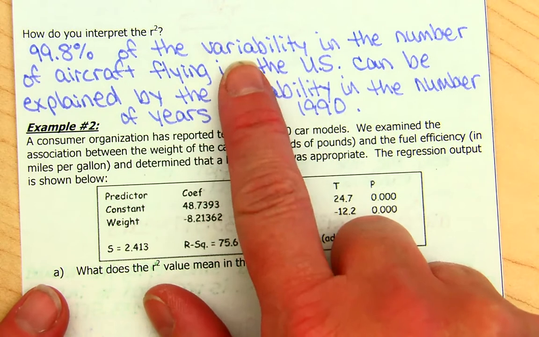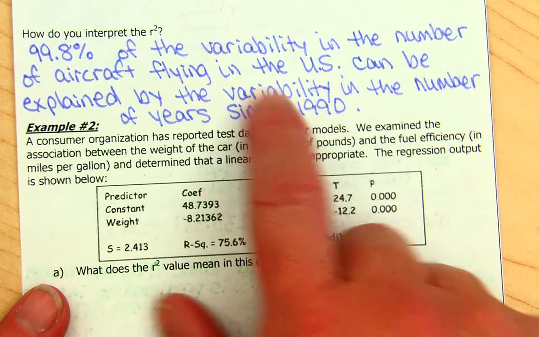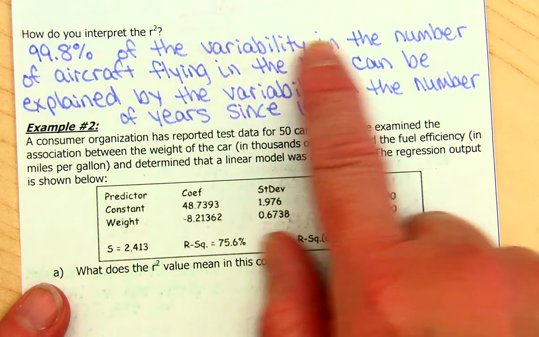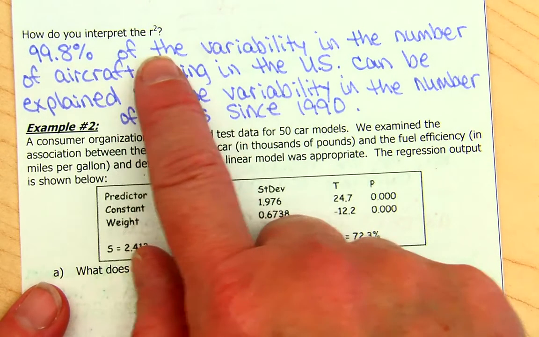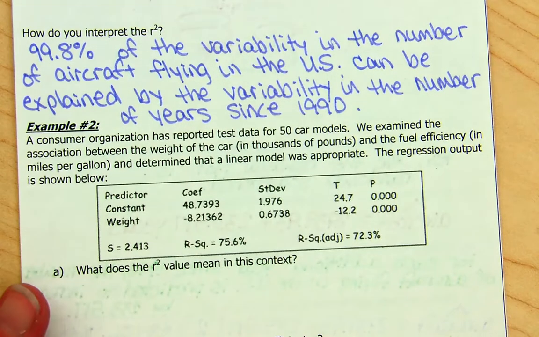You just want to make sure that you include this word variability both times. It's not 99.8% of the number of aircraft, it's 99.8% of the variability in the number of aircraft. So make sure you include those phrases.